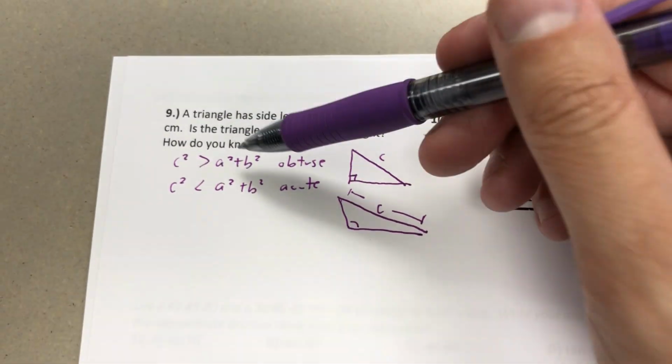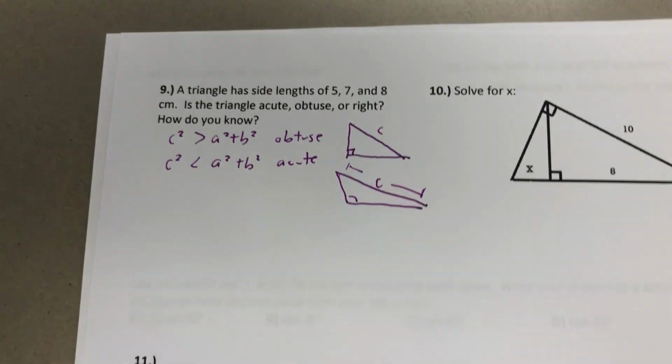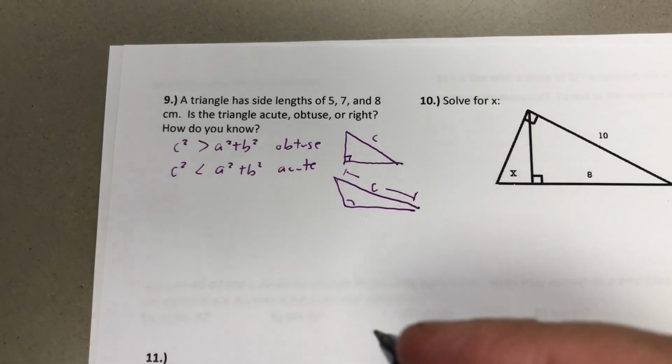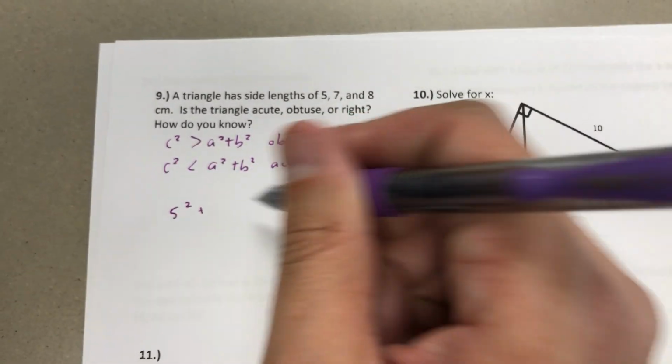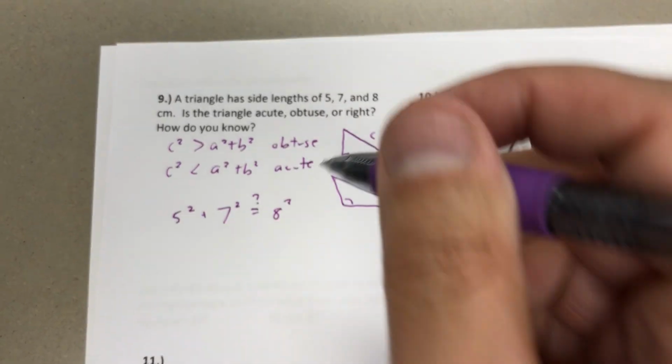So if c squared is greater than a squared plus b squared, it's obtuse. If c squared is less than a squared plus b squared, it's acute. And of course, if it's equal, you have a right triangle. So in this case, we have 5 squared plus 7 squared. We're wondering if that's equal to 8 squared.